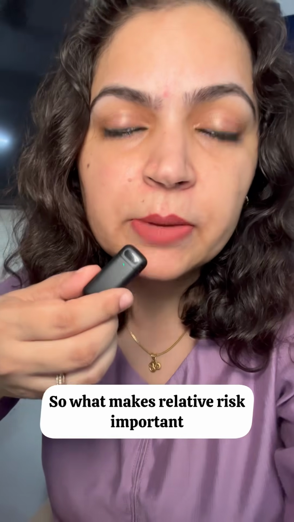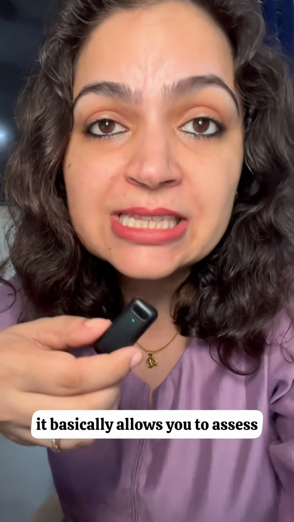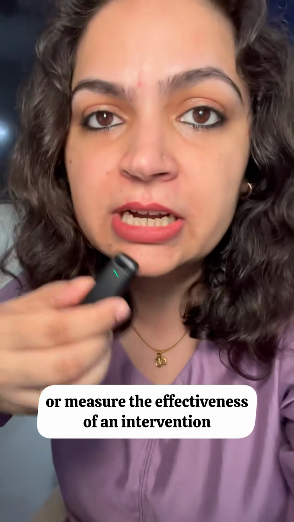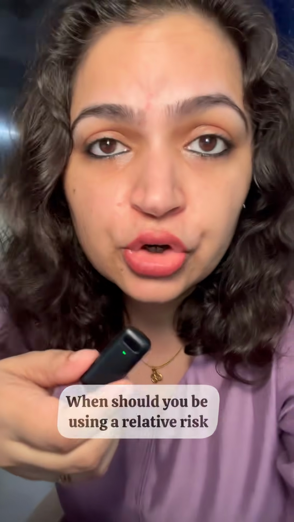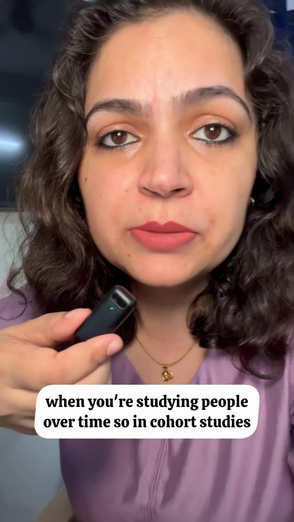What makes relative risk important? It basically allows you to assess or measure the effectiveness of an intervention or an exposure. Let's say you get exposed to smoking over time. What are the chances of you developing a problem there? And should you be using a relative risk when you're studying people over time? So, in cohort studies and in clinical trials.